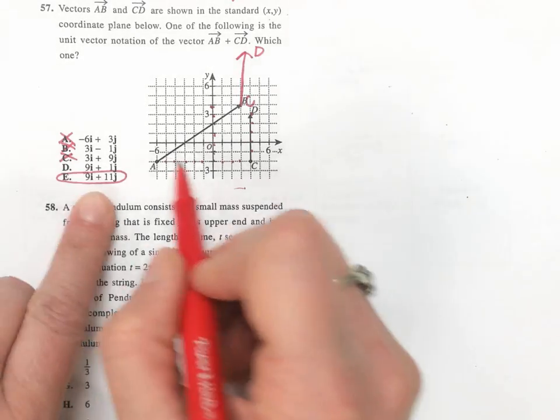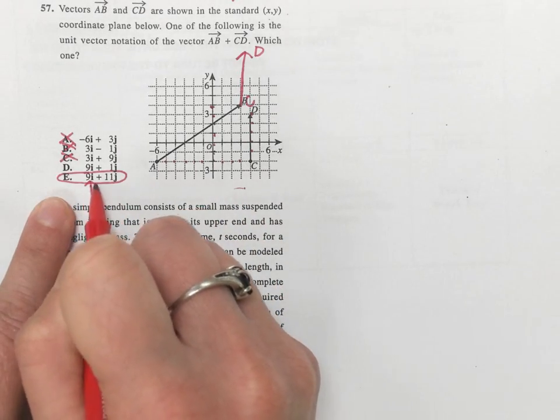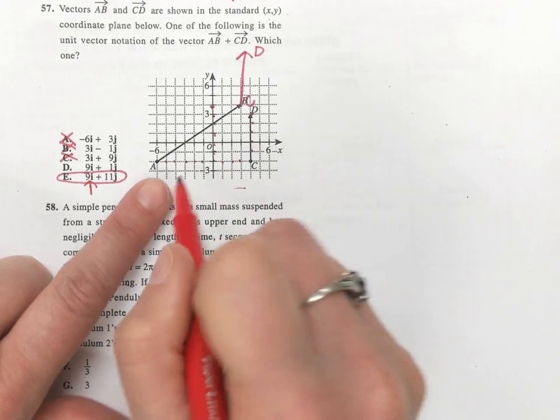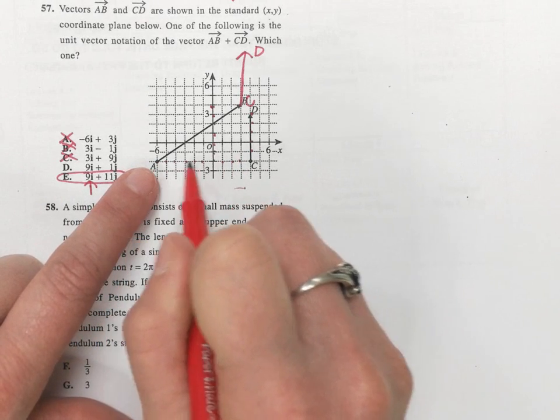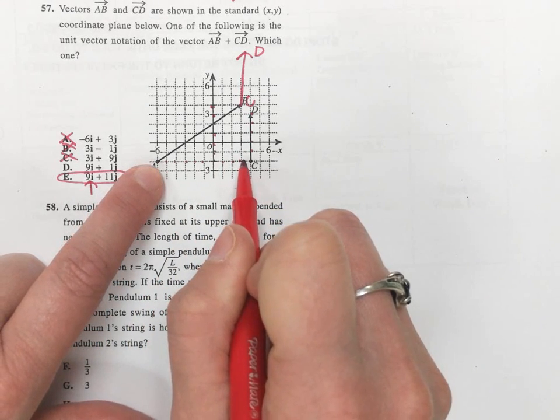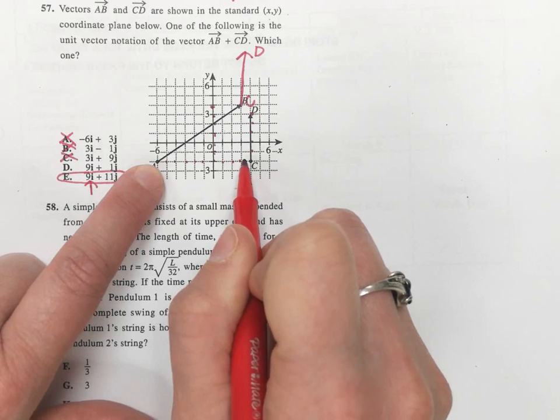I'm sorry. Do you want to go back over that? Yes? Okay. So the first one is your x's, right? So the first one is the x. So how far over did I go from A to B? And I went 9 places, right? Does that make sense? All right.